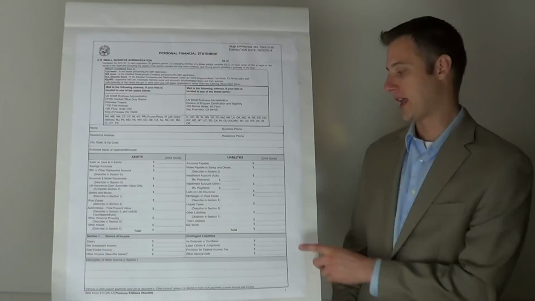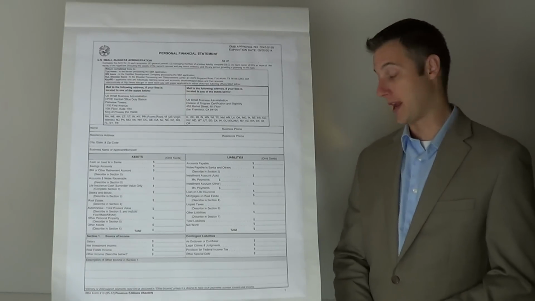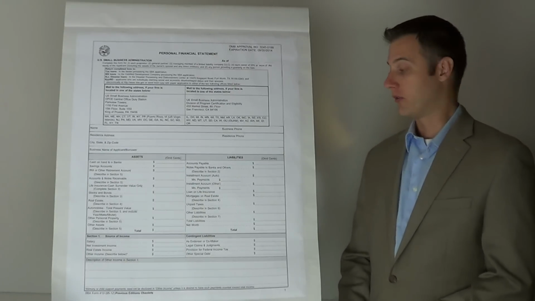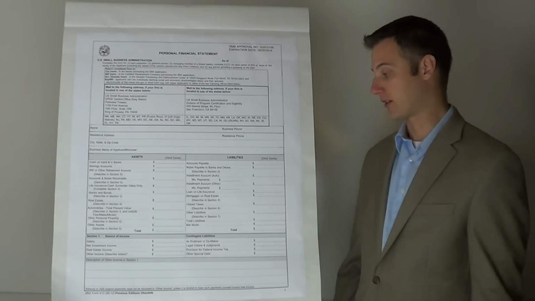Next, legal claims and judgments. This is where you're going to put any potential lawsuits that you're in and any judgments. These will show up on internet searches as well as your credit bureau. So make sure that you're checking your credit bureau again so that everything reflects itself and there are no surprises to the lender.